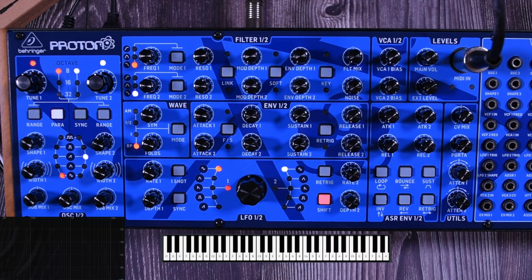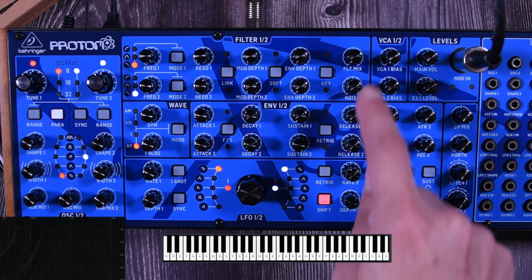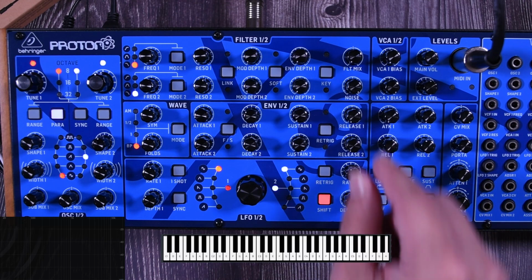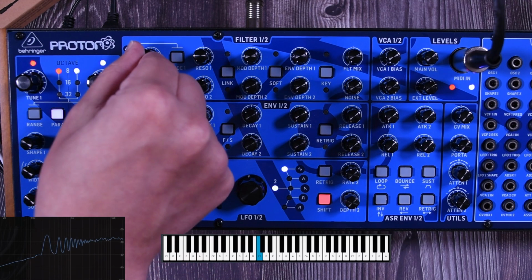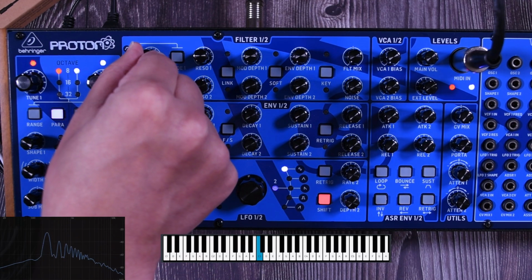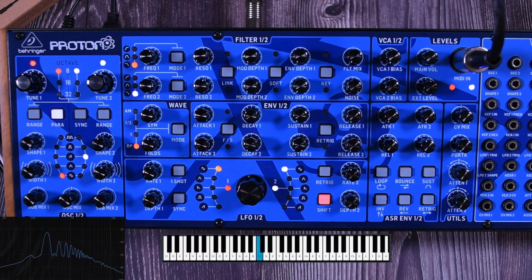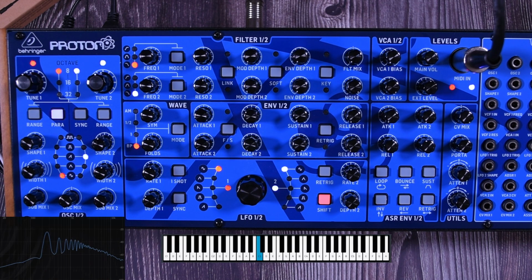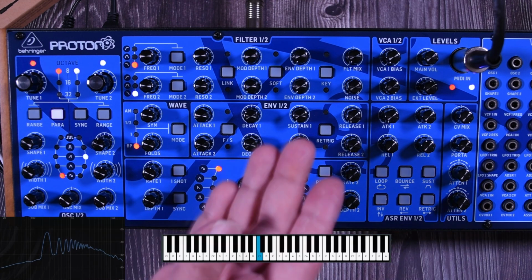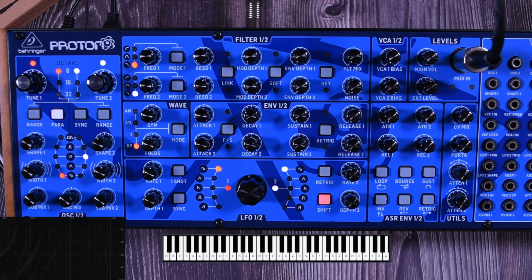Usually the noise is in the oscillator section, but I guess this is just way too crowded, so they put it right here. Now this doesn't mean that the oscillator comes after the filter. If I go noise all the way up, the noise is feeding to the filter. So if I cut, it's cutting the noise as well. So the noise is before the filters. The only difference is just right here at the end of the filters. I know it's a little bit confusing, but I guess they did this because of the lack of space.